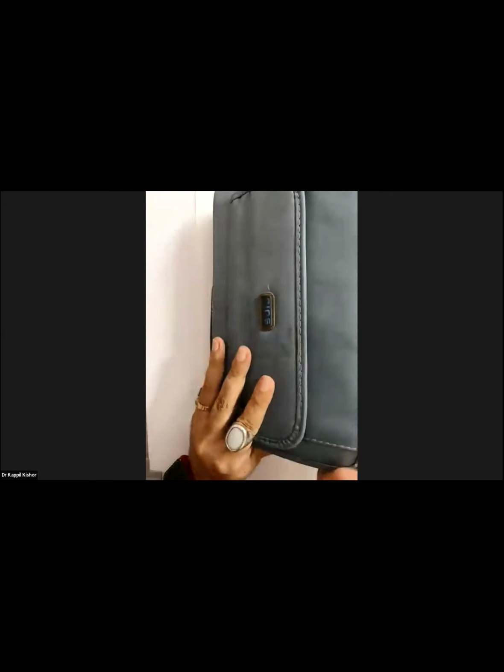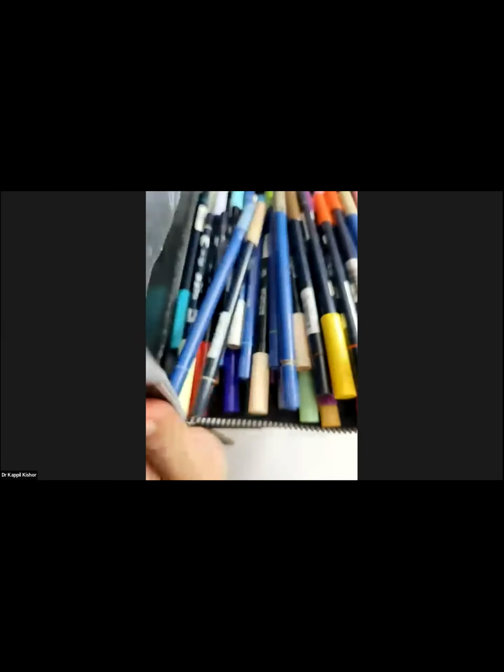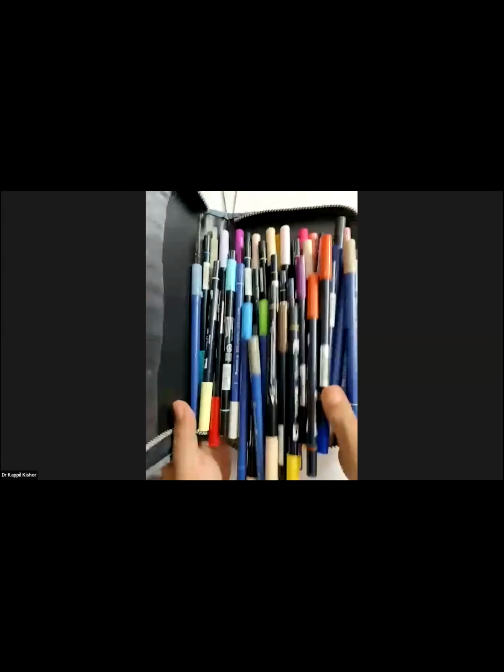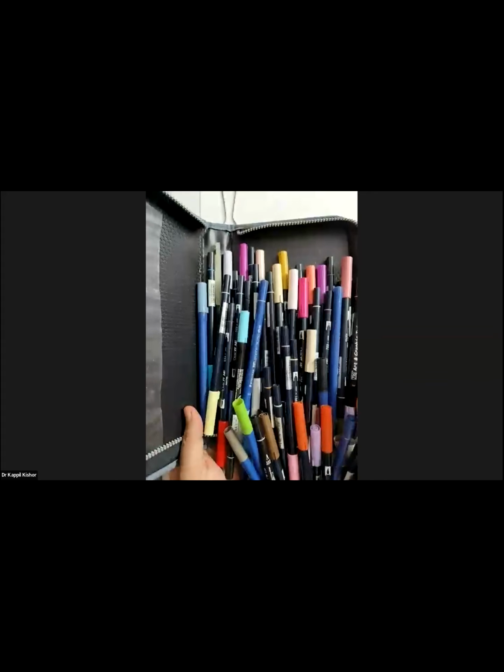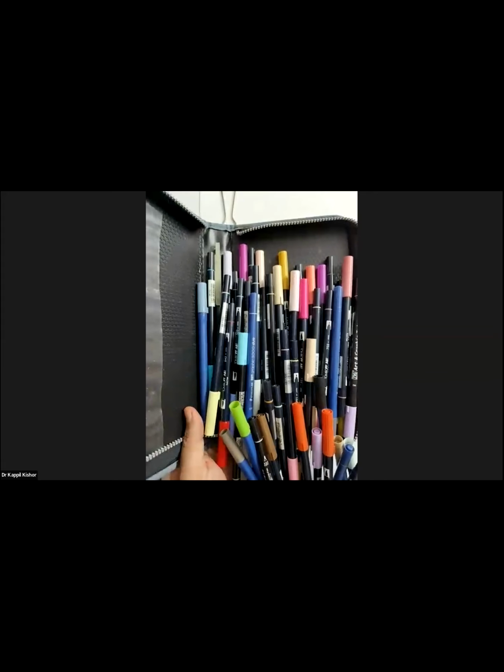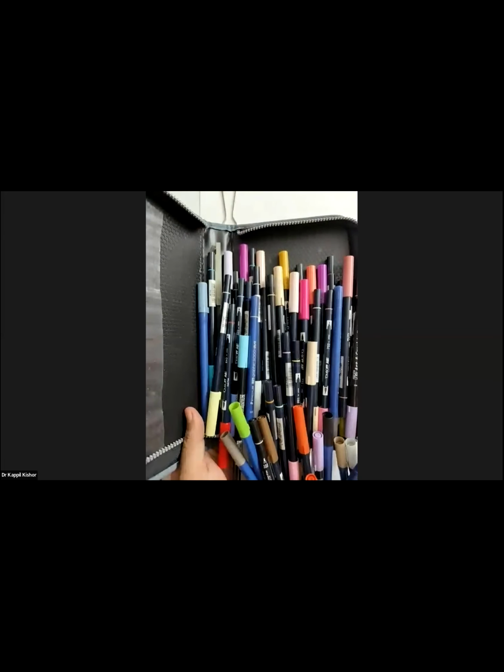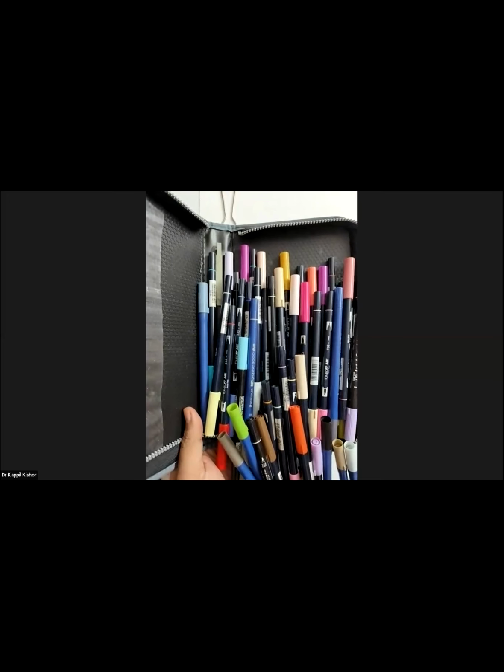So basically, these are brush pens. All right. So I have this many, but it's not important that you should buy this many. But if at all you buy one body color, one black, and 4 to 5 colors, you will serve the purpose. How to use these colors, I'll tell you.